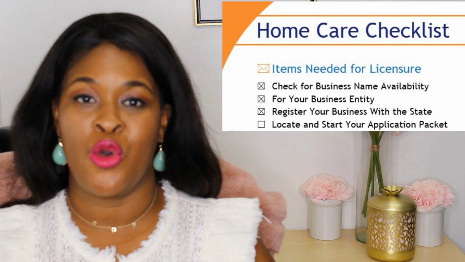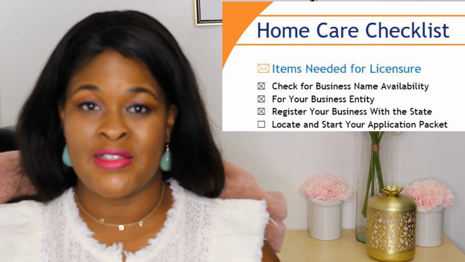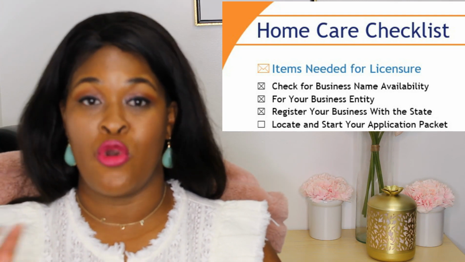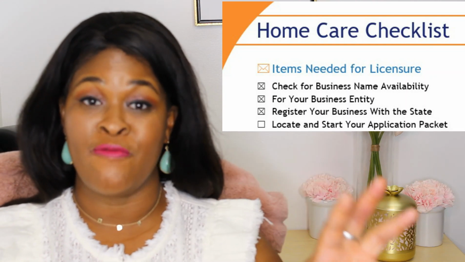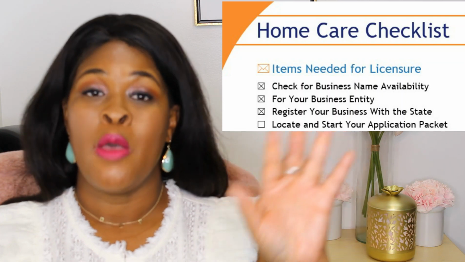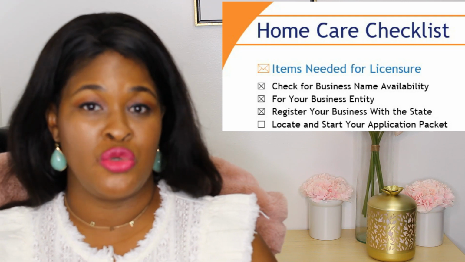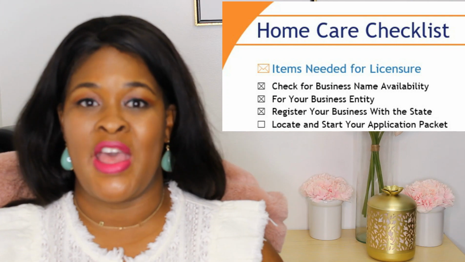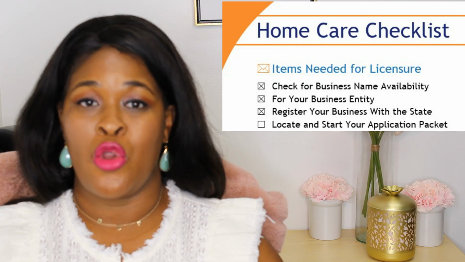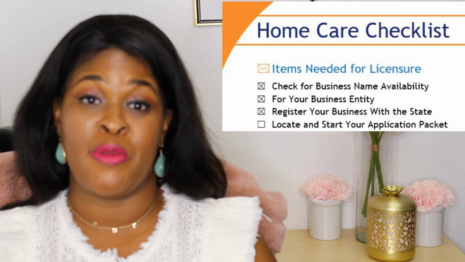The fourth item on our checklist is to start your application packet. So remember, for the state of California, and I'll use that as an example because that's where I hold my license, there are forms A and then forms B. When I say start the licensing packet, I say start with the forms A first because those are your licensing forms before you go on to step B, which is your supplemental forms. Those include your job descriptions, your training plans, your policies and procedures, things of that nature. So you want to make sure that you start with A, get that out of the way because a lot of your time is going to be spent on your supplemental documents.